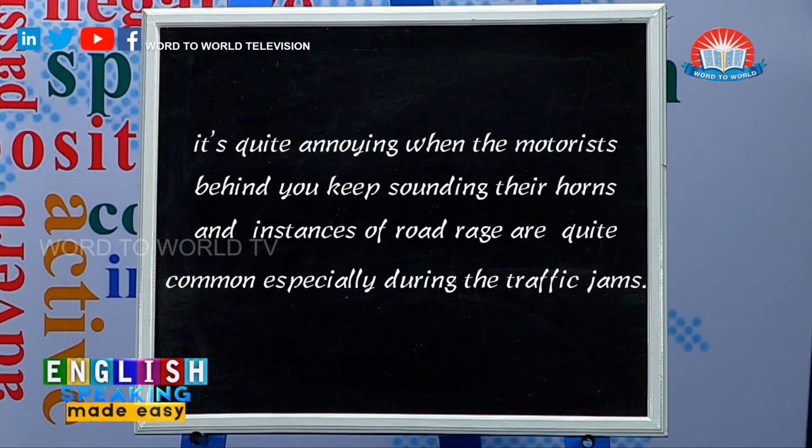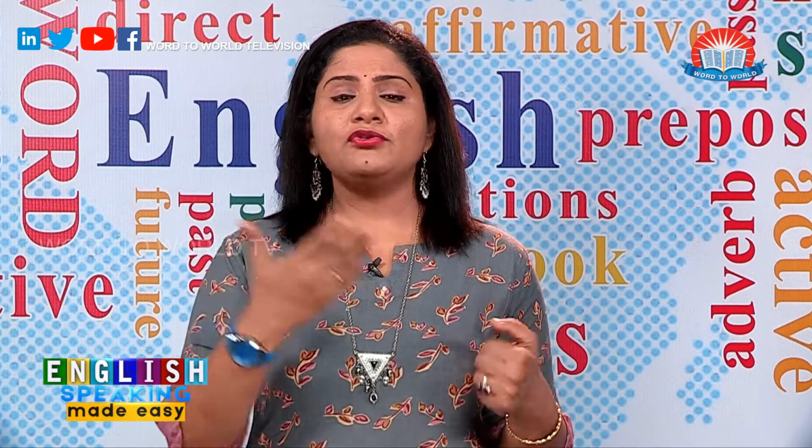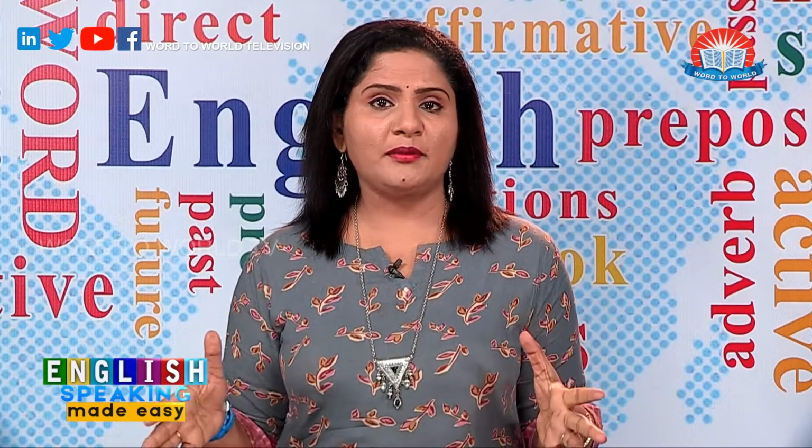And instances of road rage are quite common. Road rage is when people end up getting angry and there are fights because of this. Someone's honking, someone behind you is annoyed with that. Someone comes and bangs on your car. It's road rage when people get angry because of some condition on the road. And road rage is also very common when there are traffic blocks.